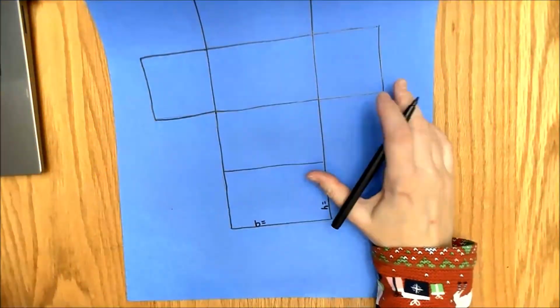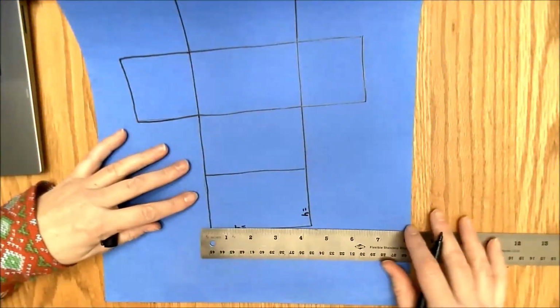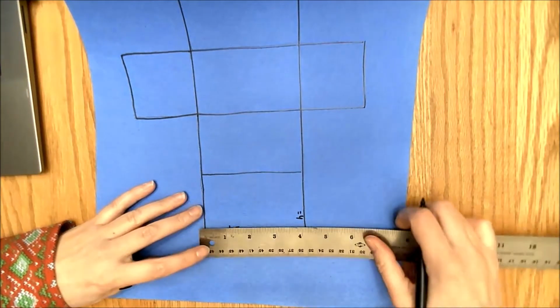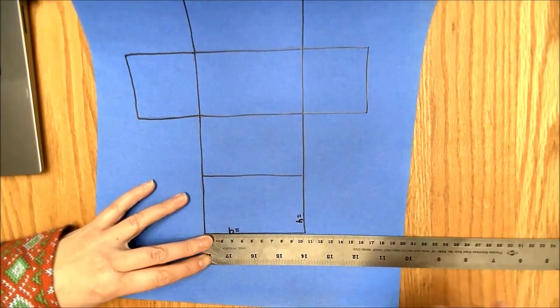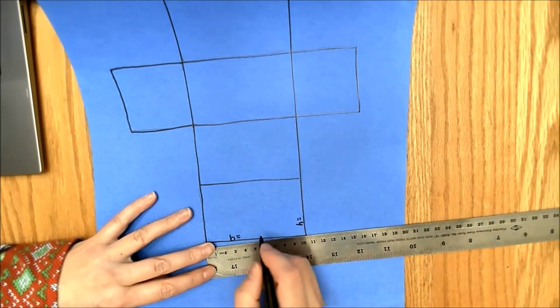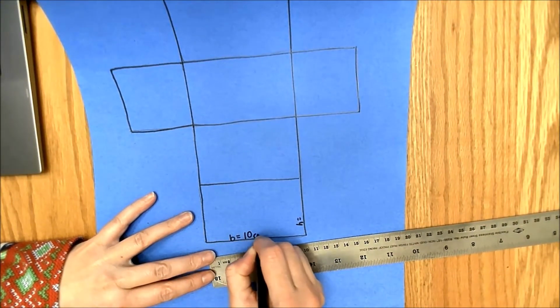So the base of this rectangle, do I want to do it in inches? That's 4 inches. What is it this way? Ooh, 10 centimeters. I like that. 10 is an easy number to work with. So the base here is 10 centimeters.